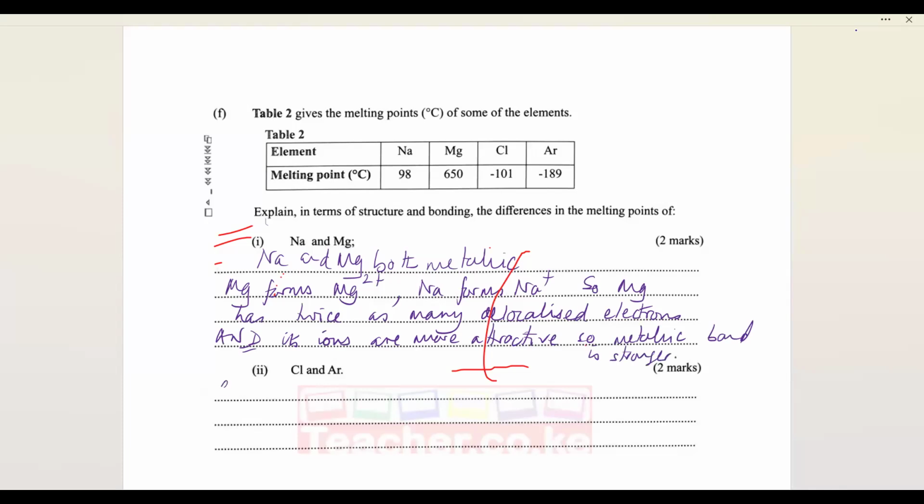Now, chlorine goes around in diatomic molecules and argon is monatomic. So they both have what you call van der Waals forces. These are proportional to the number of electrons.